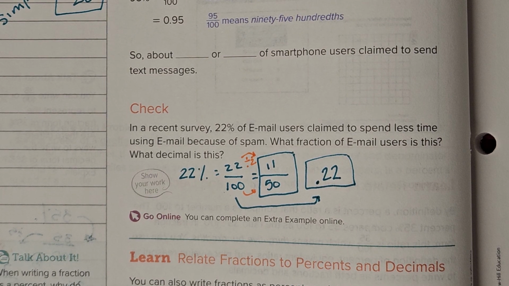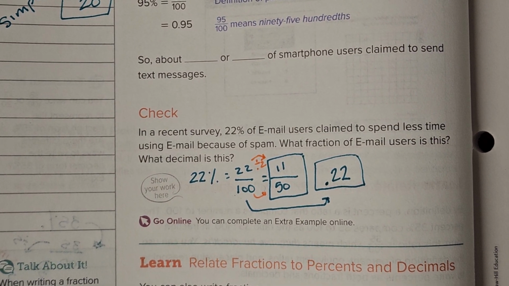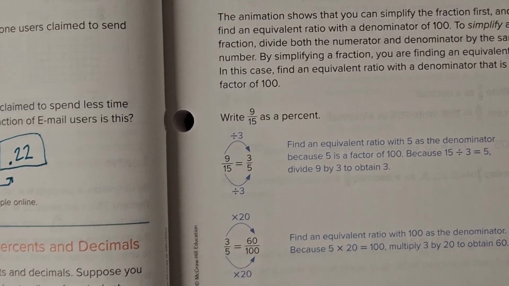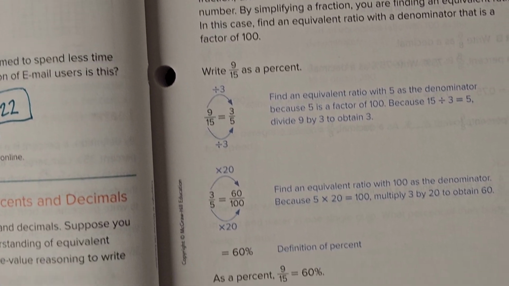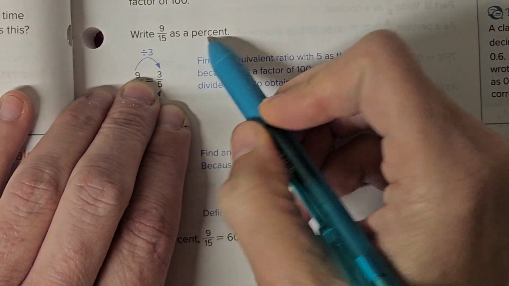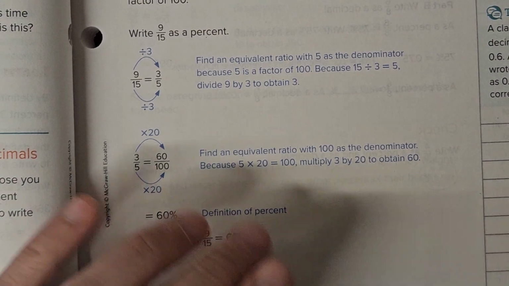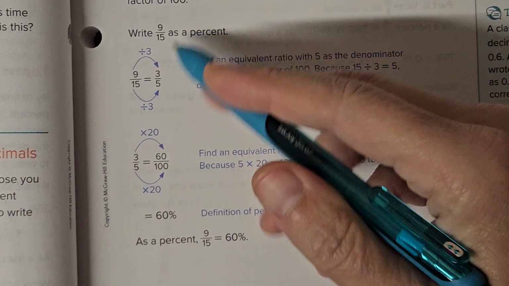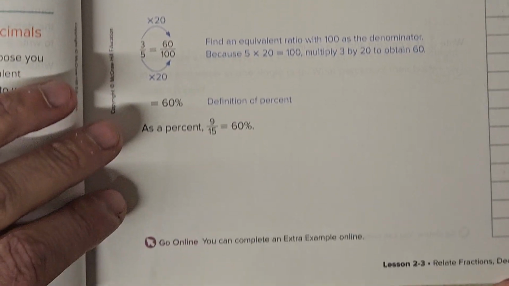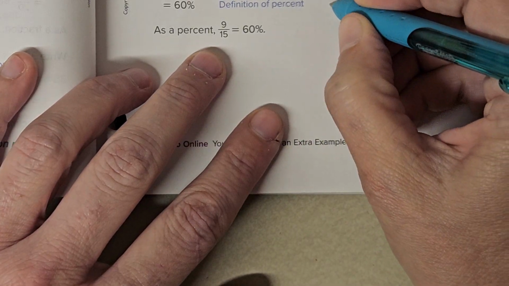Okay, let's go the other way. Fractions to percents. I'm on page 95 here. So let's look at this. If we have this fraction and we need to write it as a percent, we need to get it to 100. And it's messy. So they're going to show you lots of ways. I'm going to show you a couple ways, okay? So let's do it a couple ways.